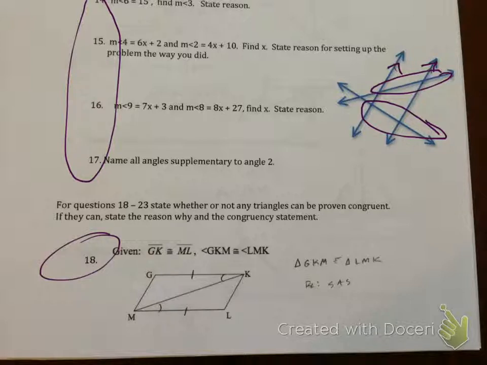18 is whether or not the triangles can be proven congruent, and yes, these two can. First thing you do is take the given information and you mark it up. So GK to ML, mark those. GKM, the angle, and then LMK, those two angles are congruent, so I marked them. You can see that in my pencil markings on the actual sheet. But just always fill in the givens.